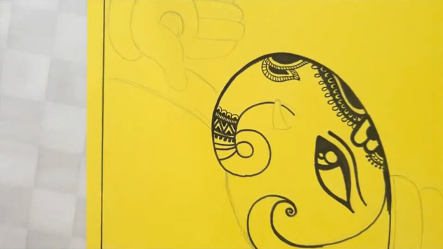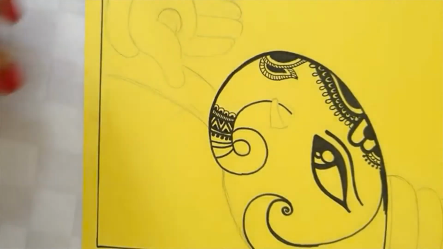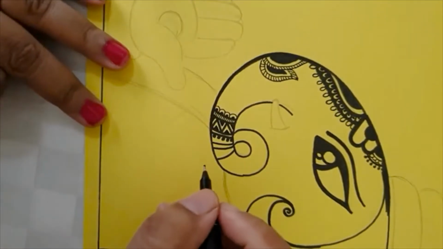So work on the patterns, and let's continue.